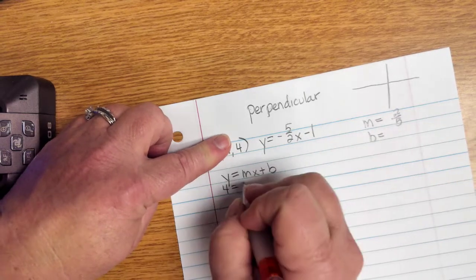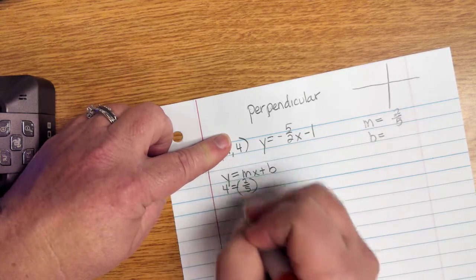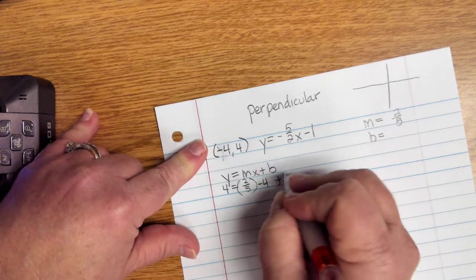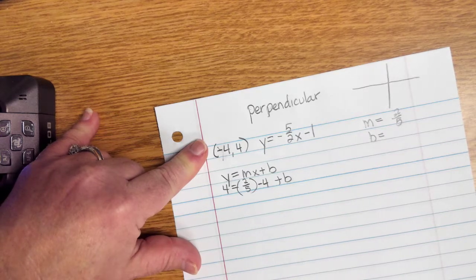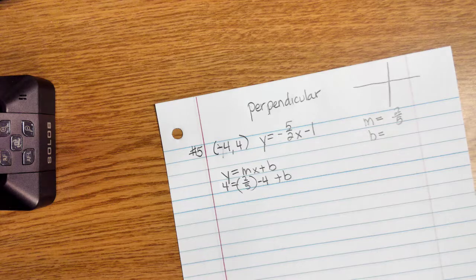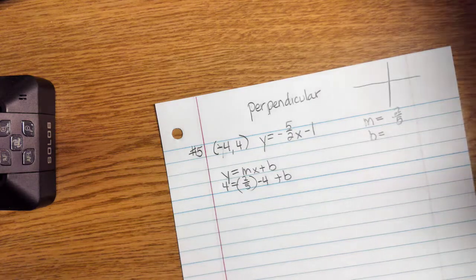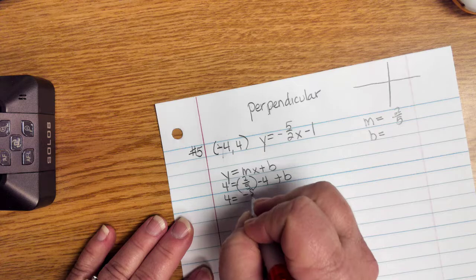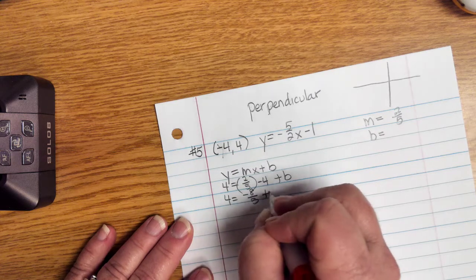My slope is 2/5 times my x, which is -4, plus b. So what is 2/5 times -4? -8 fifths. So 4 is equal to -8 fifths plus b.